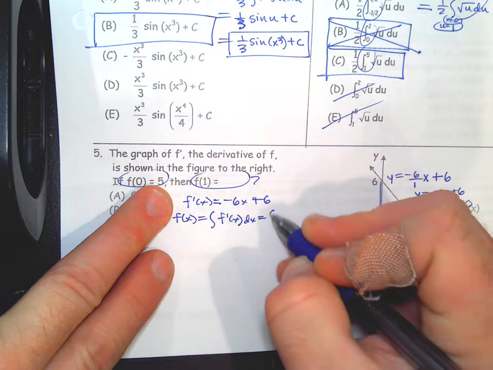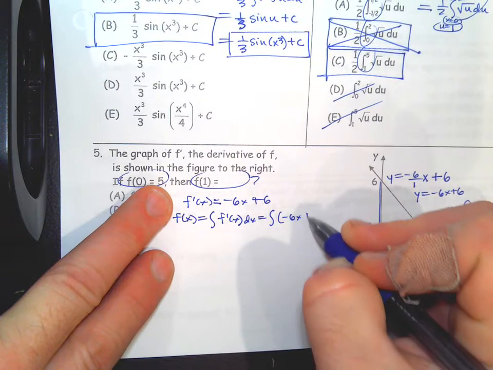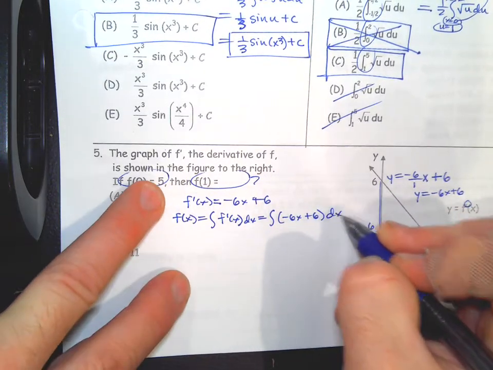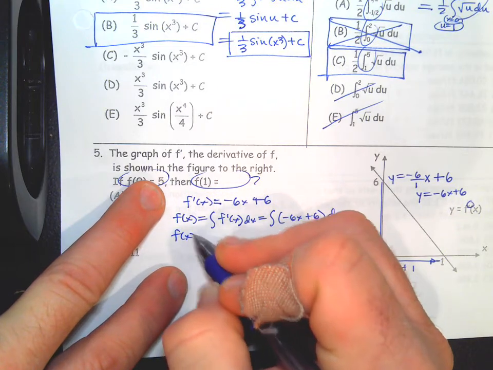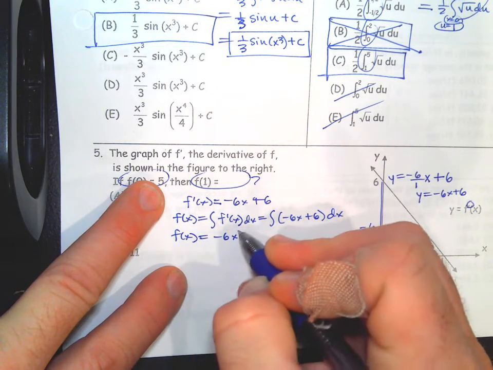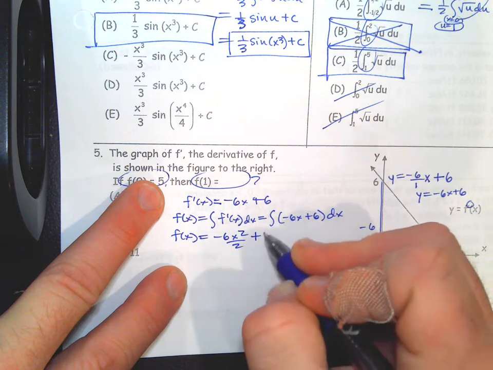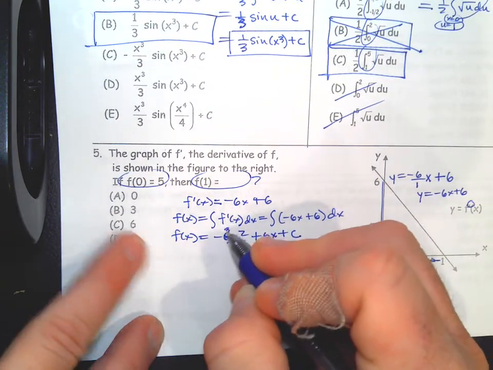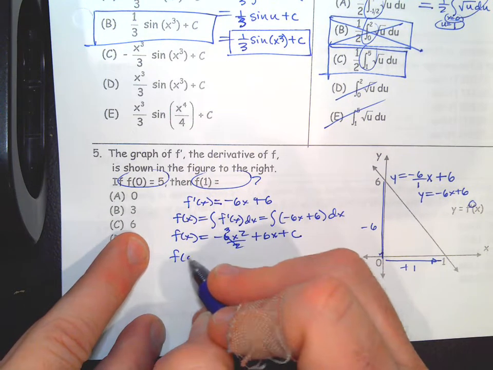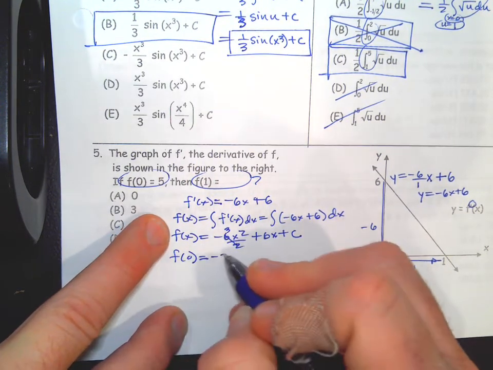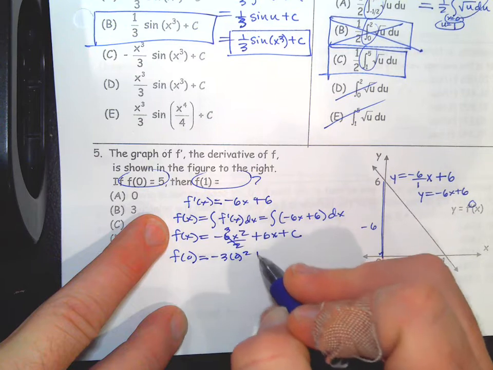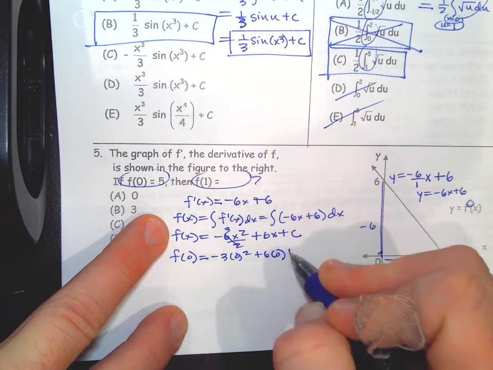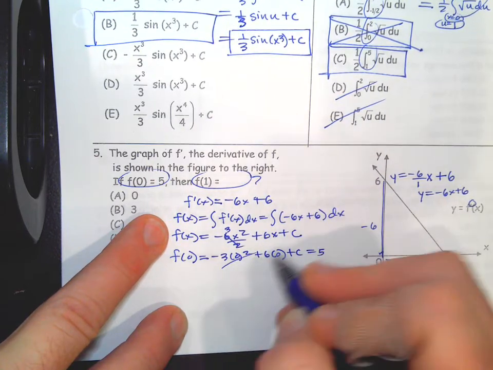So you're going to have to integrate negative 6x plus 6. So you're going to get negative 6x squared over 2 plus 6x plus c. Now we can find the c because we have the initial condition. So we're going to plug 0 in here. Negative 3 times 0 squared plus 6 times 0 plus c equals 5. That goes away, c equals 5.